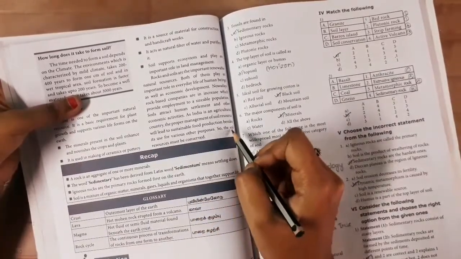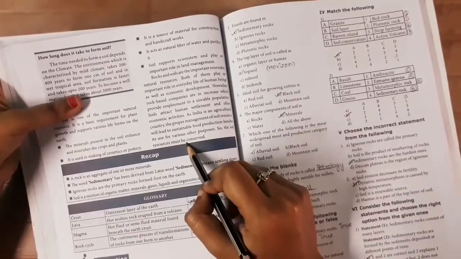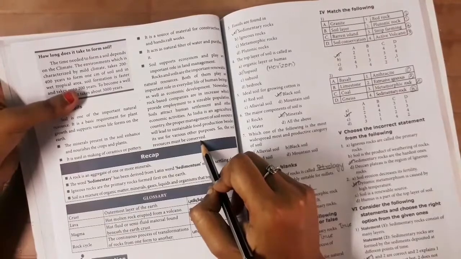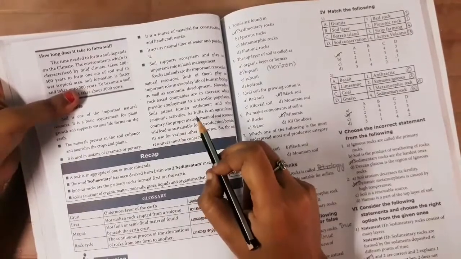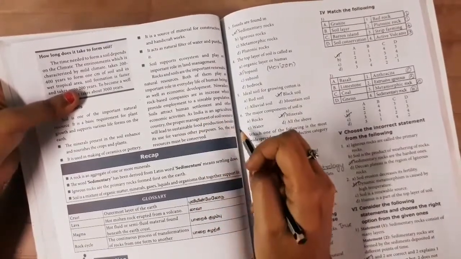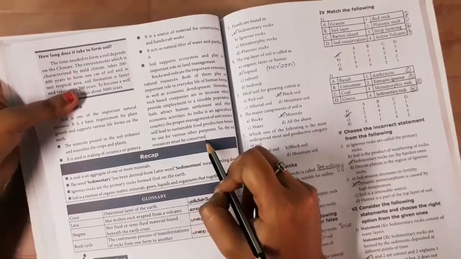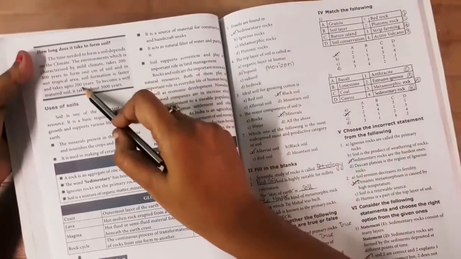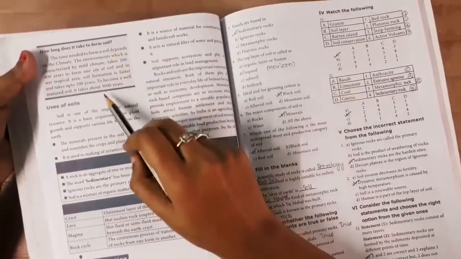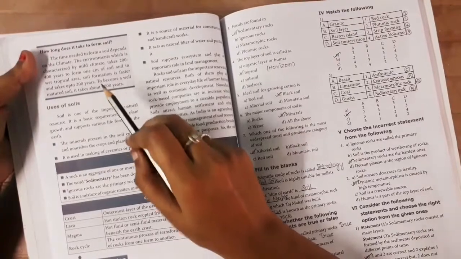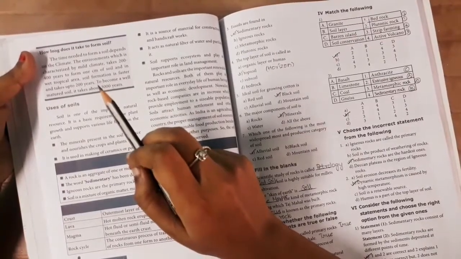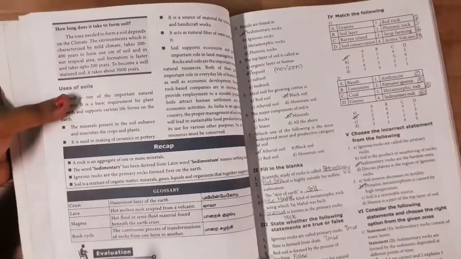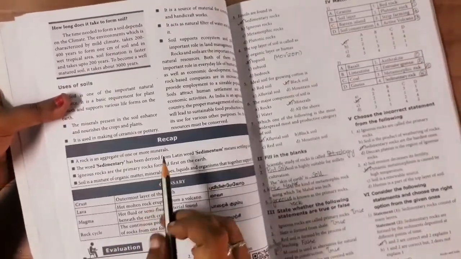So, the soil resources must be conserved. What are the resources? Soils and rocks are the resources. We have to conserve them for later. Why? Because it takes about 200 years to form soil and also 3000 years to form a well-matured soil. Now we are going to recall what we studied last day and today.